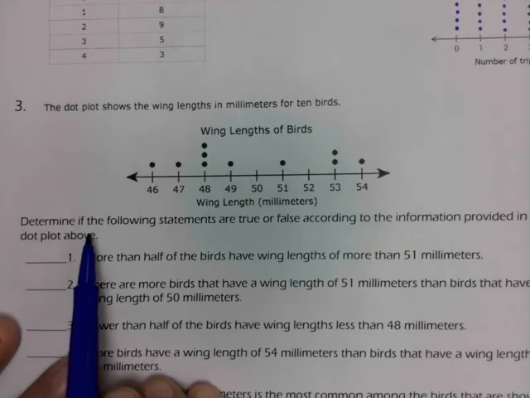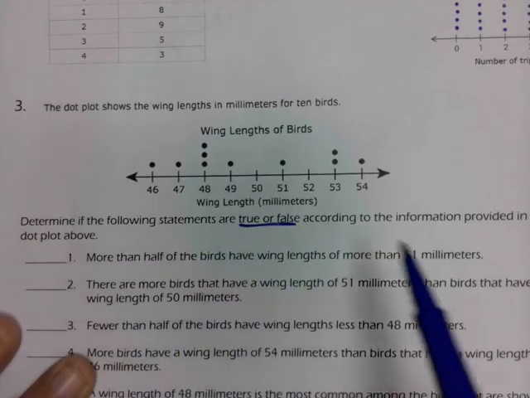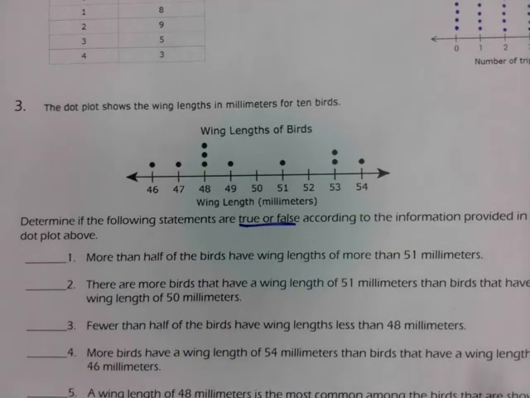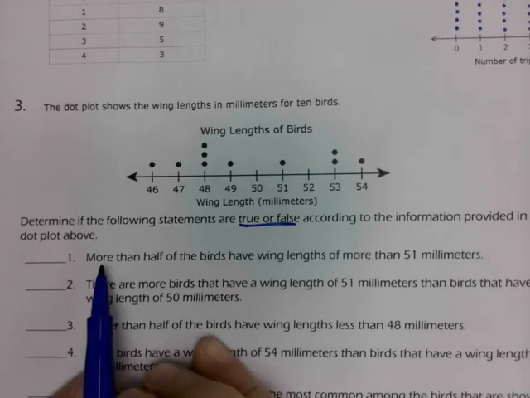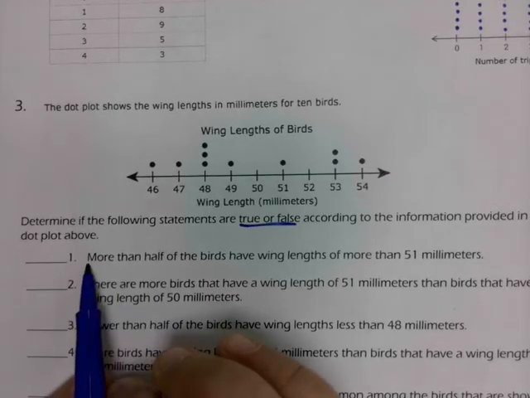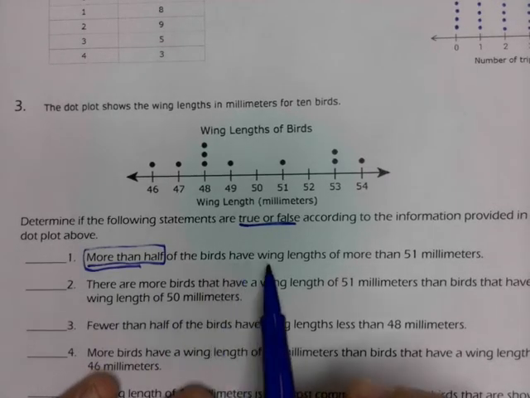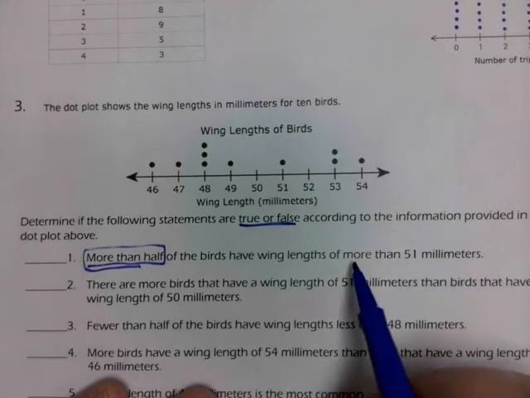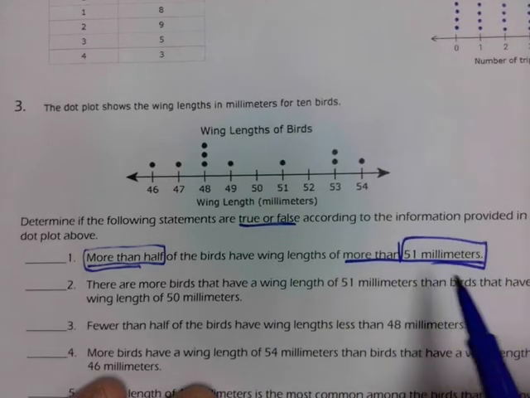So it says determine if the following statements are true or false according to the information provided in the dot plot above. All right, so it says more than half of the birds have a wing length of more than 51 millimeters.